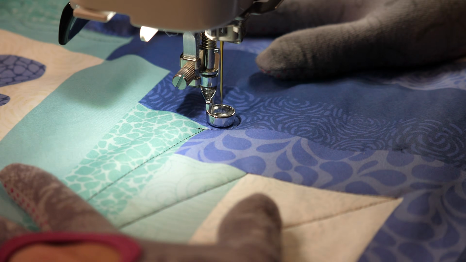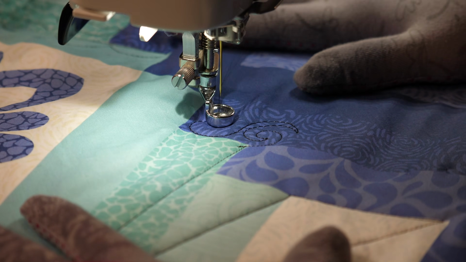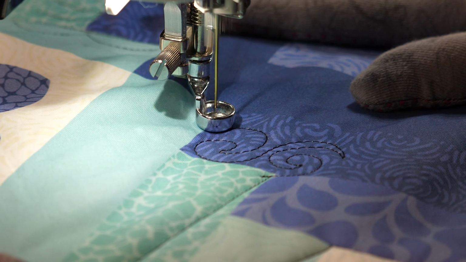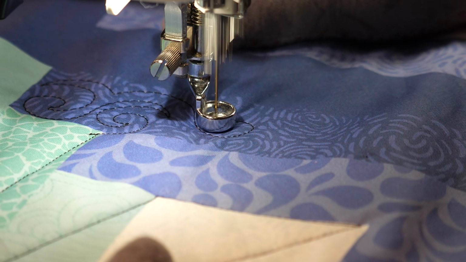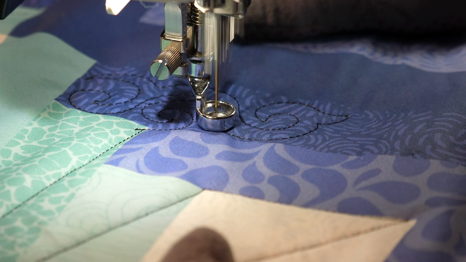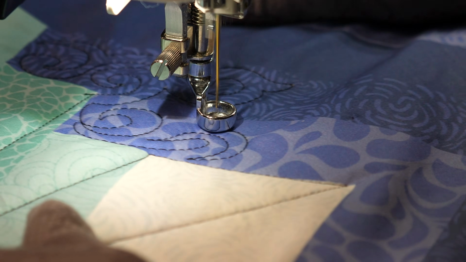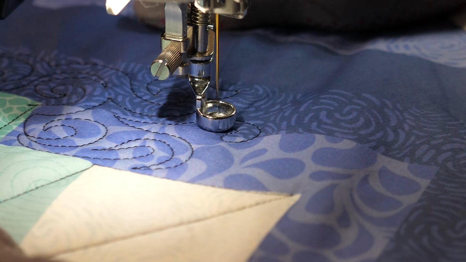In the other half of my log cabin block, I'm going to just fill in with an all-over design. It's very similar to what we saw in the last video. Quilting a curvy kind of design is just a nice contrast to the straight lines on the other side, and it fills in this fabric with a beautiful texture. And of course, you can do whatever design you want in this area. It could be loops, it could be paisleys, it could be any kind of design that you feel comfortable quilting.